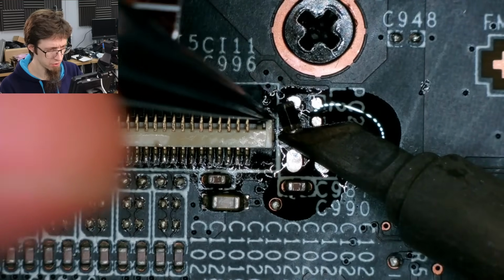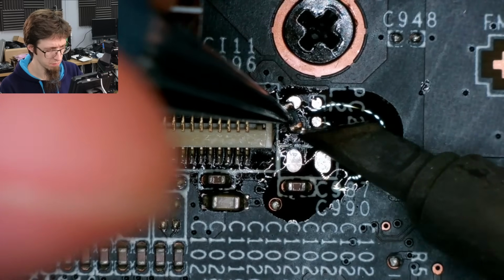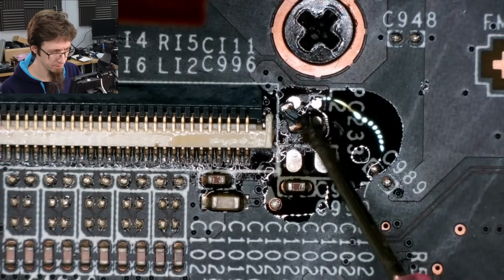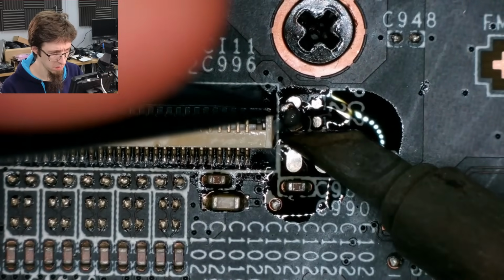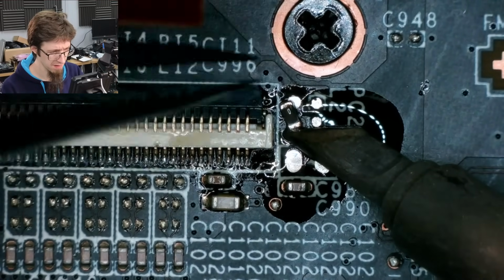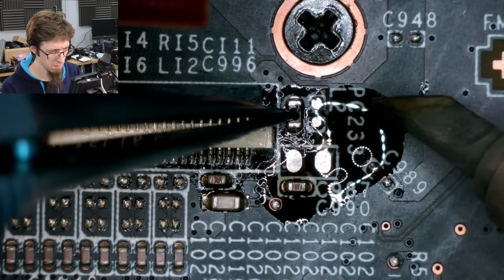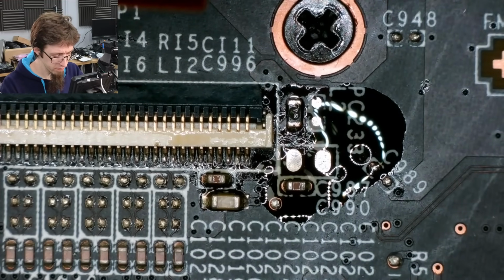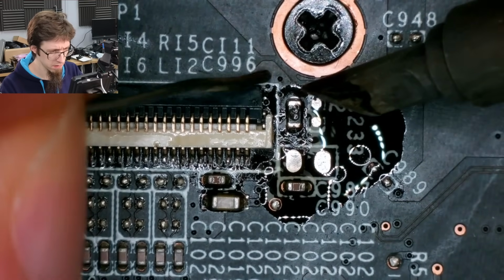Trying to get it nice and straight. Balls. I'm going to put down some more flux there. There we go. That's nice. And a dab of solder on the other side.